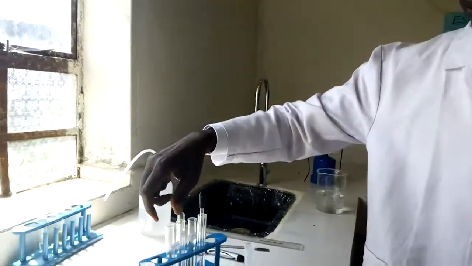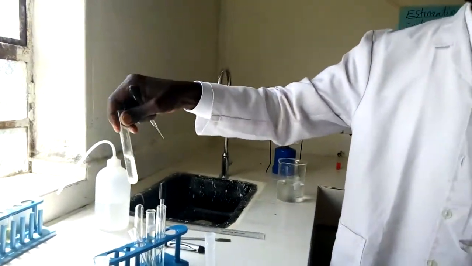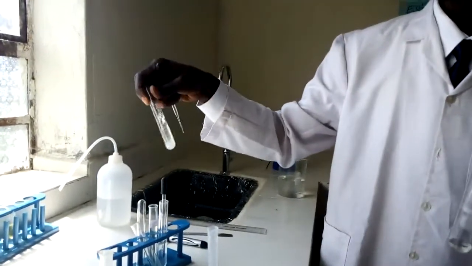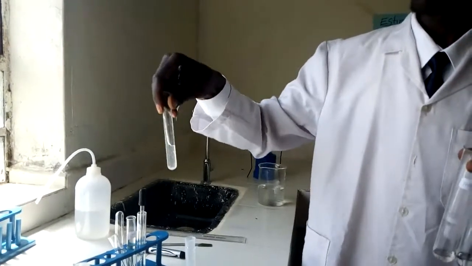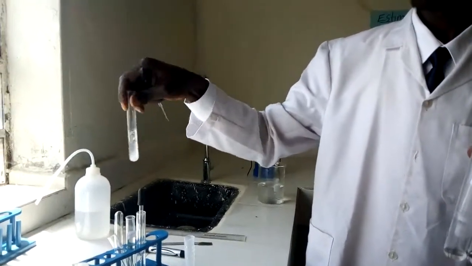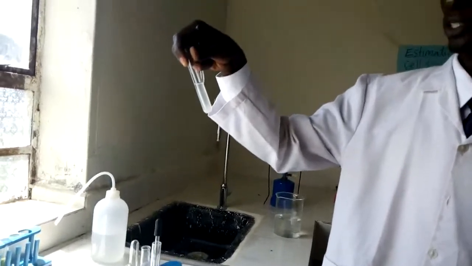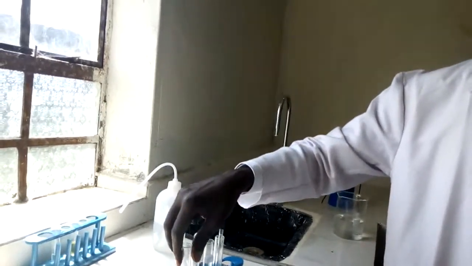I have a dropper with me here. Then this is sodium hydrogen carbonate. Let me shake it. Let me shake the sodium hydrogen carbonate. I'm going to add it till fizzing stops. There we go.